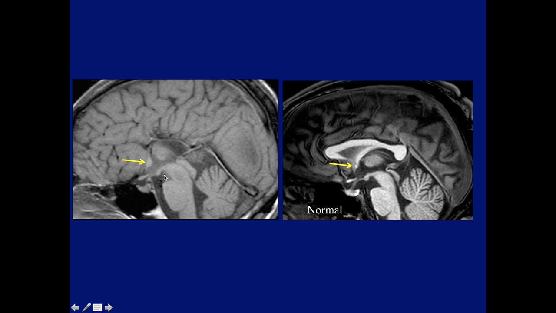And I showed this last time. Here's a normal anterior commissure. Here's a patient with agenesis of the corpus callosum, and notice that the anterior commissure is much larger than normal because of the crossing fibers going through the anterior commissure.